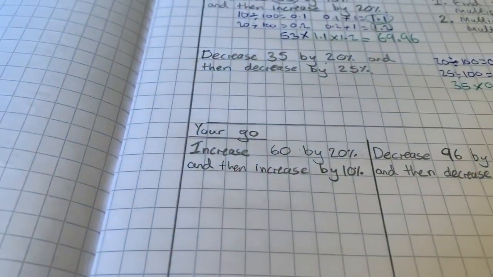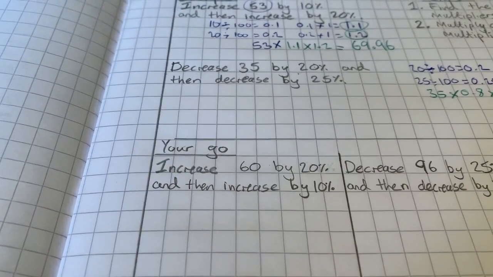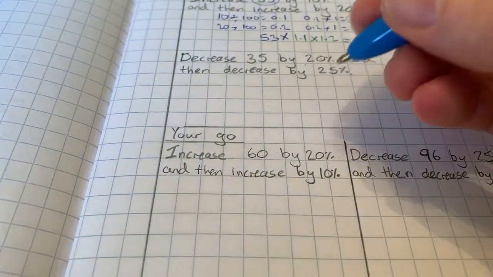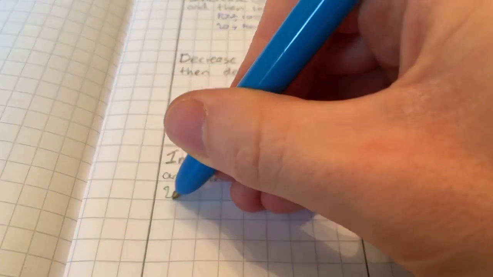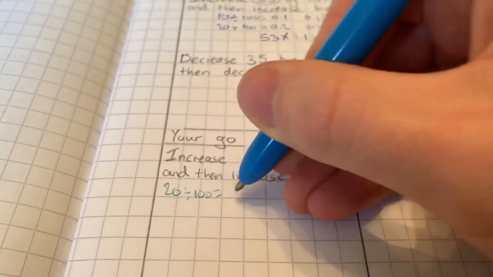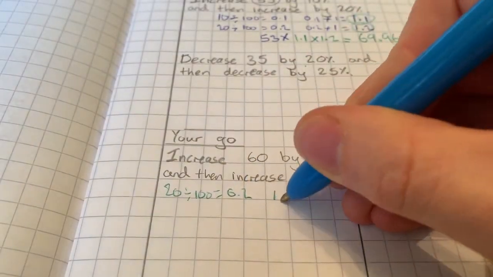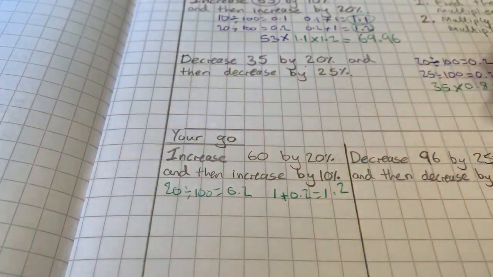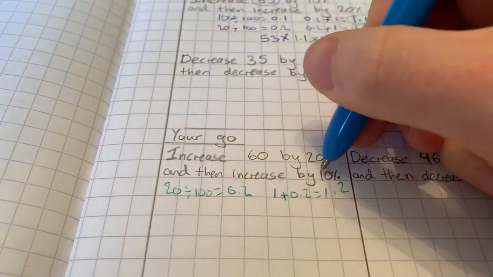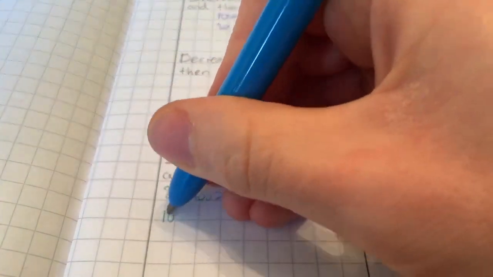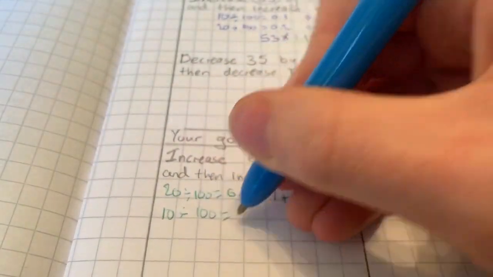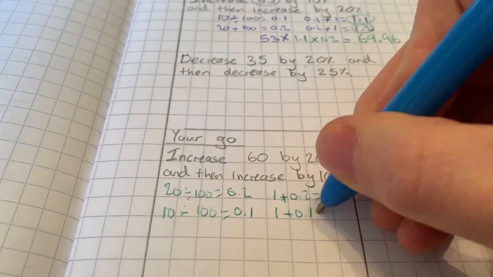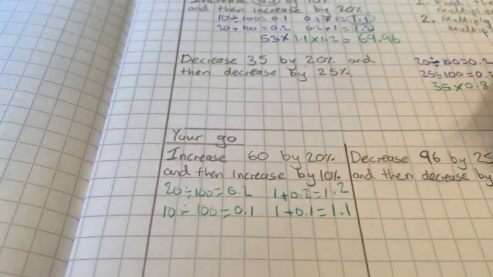Alright, so let's have a look. First one: increase 60 by 20% and then increase by 10%. Using this method, 20 divided by 100 is 0.2, increase, so 1 plus 0.2 is 1.2. For the second percentage I've got 10%, so 10 divided by 100 is 0.1, and 1 add 0.1 equals 1.1.